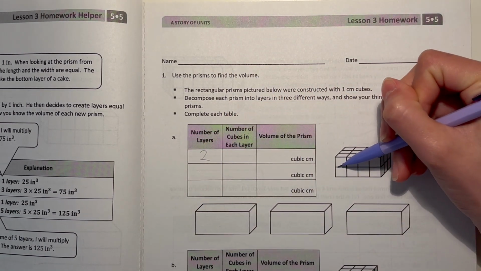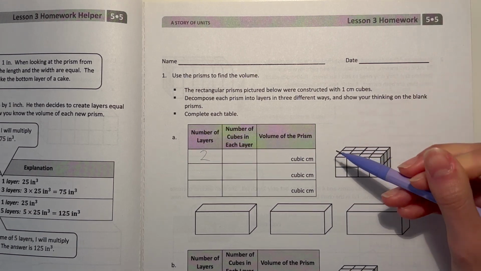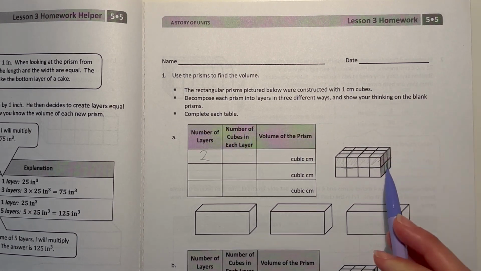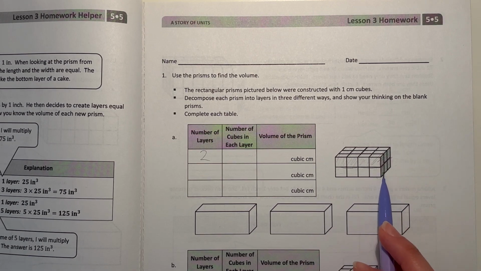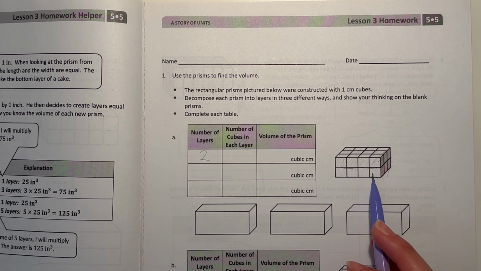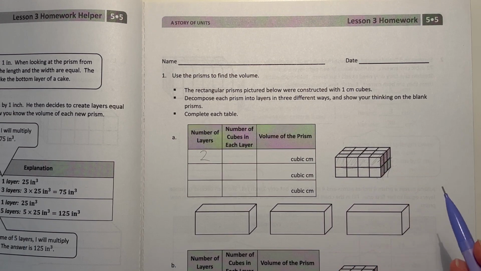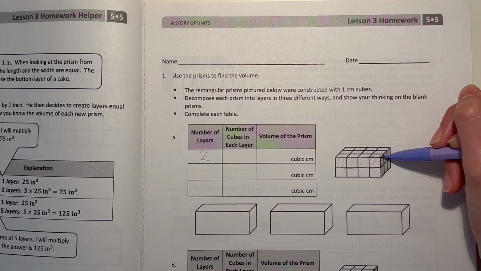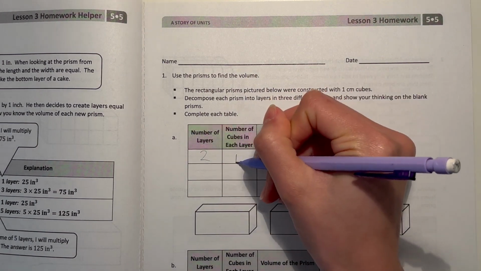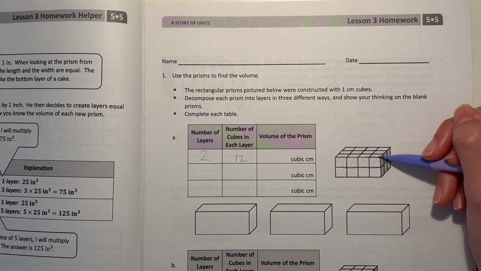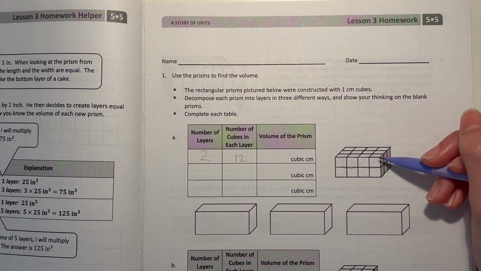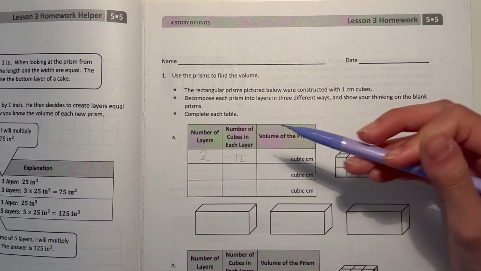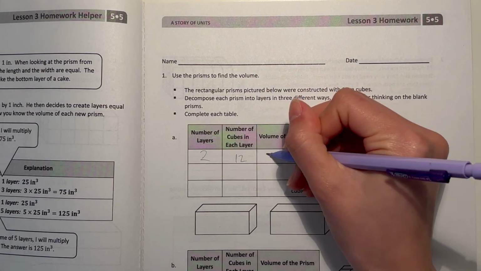So we see there's 1 layer on top and another layer on the bottom. So number of cubes in each layer, that's just 4 times 3, which is 12. And 12 was 4 times 3, which was our length times width. So to find the volume, we need to multiply by 2, because that's our height. And that will give us 24.